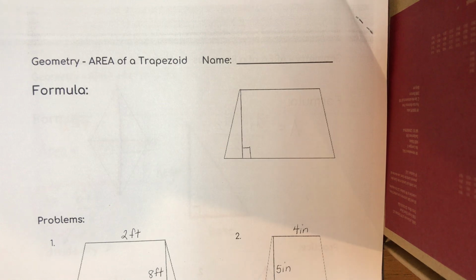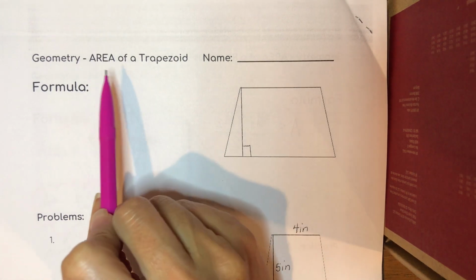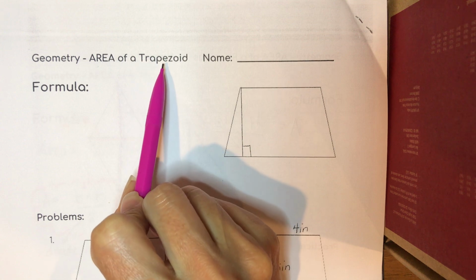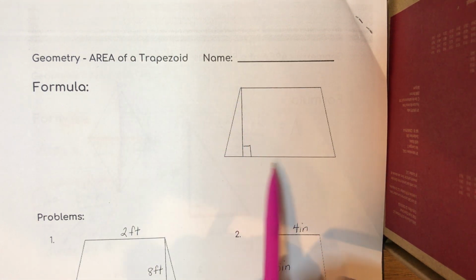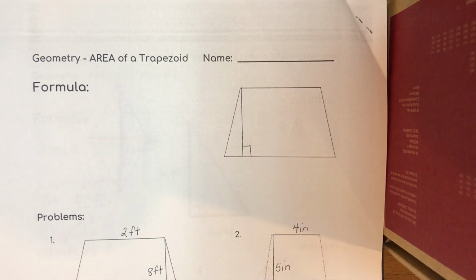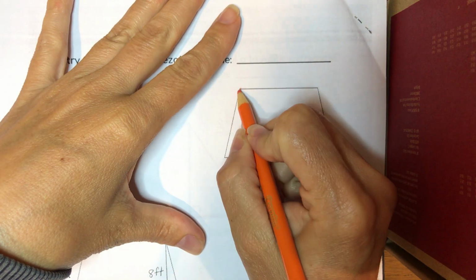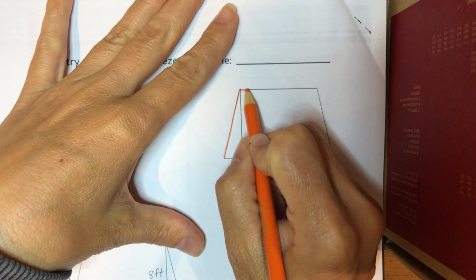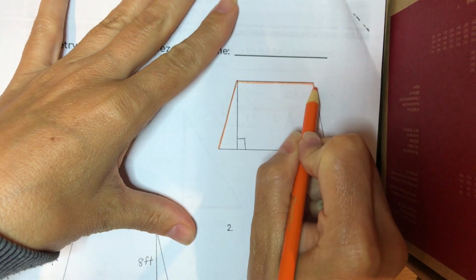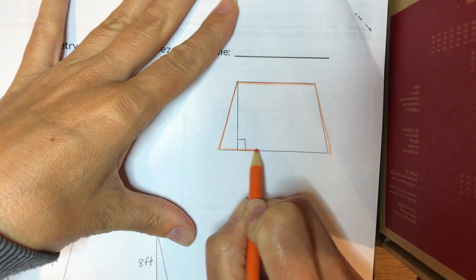Hi guys, today we are going to talk about how we find the area of a trapezoid. Let's first take a look at the trapezoid. This shape right here, we're familiar with, we've seen before, is the trapezoid.